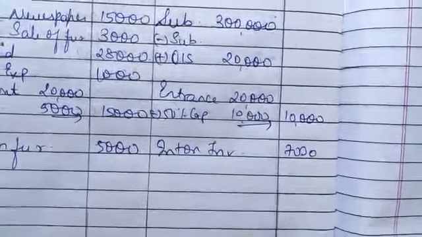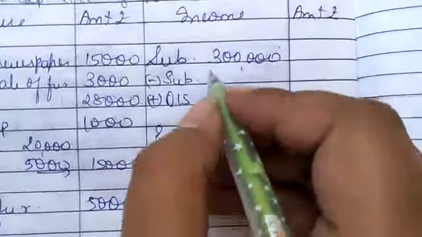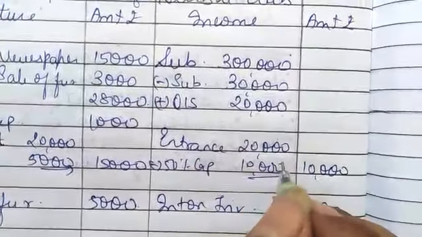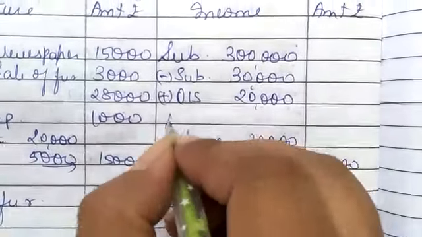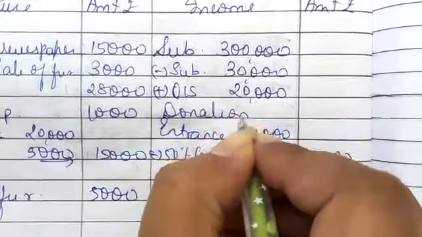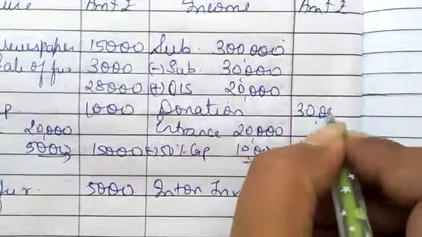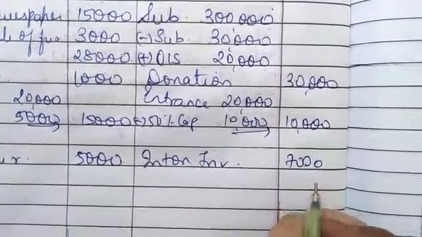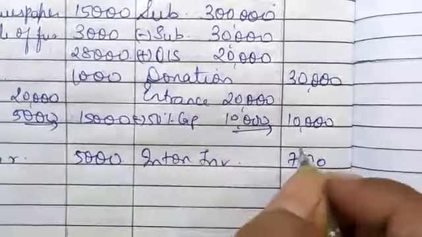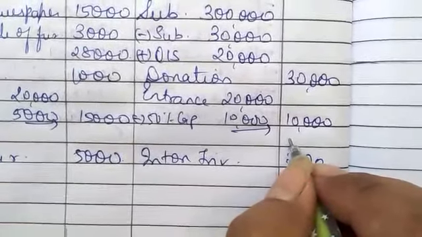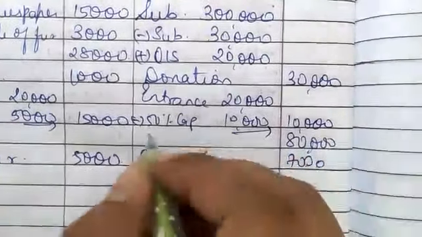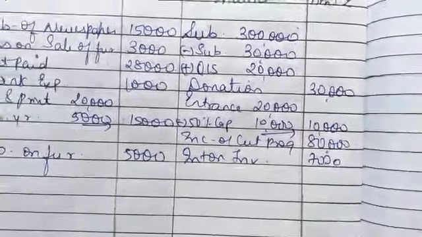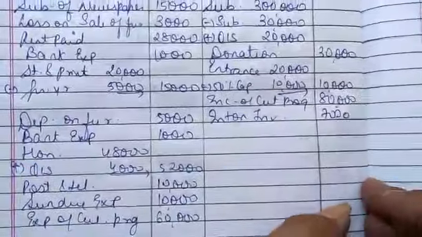Now let us see some hidden adjustments if they are there. So for the subscription it is there 30,000 of the next year, so that will be deducted. Then donation is given to us, that is 30,000. Then capitalized entrance fees that we have done. Then income of cultural program, that is 80,000. Okay. So here we have completed our sum.